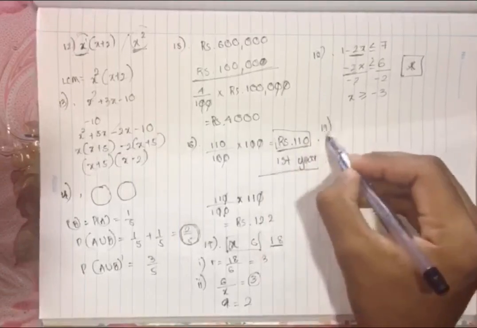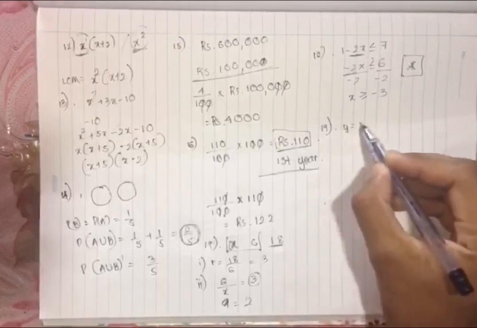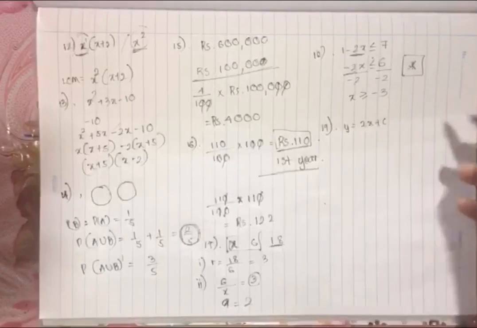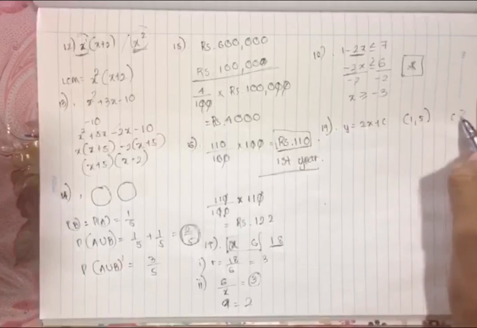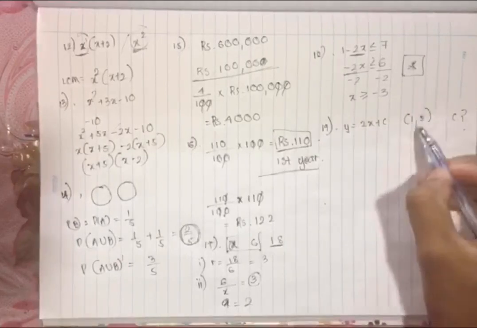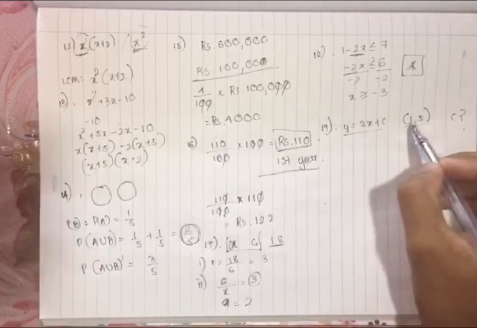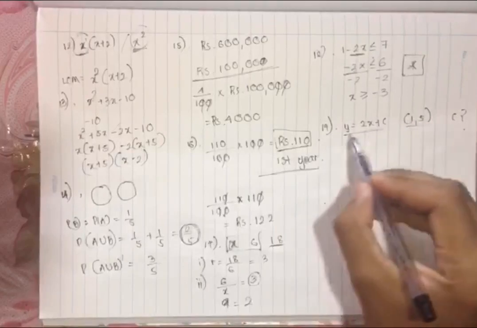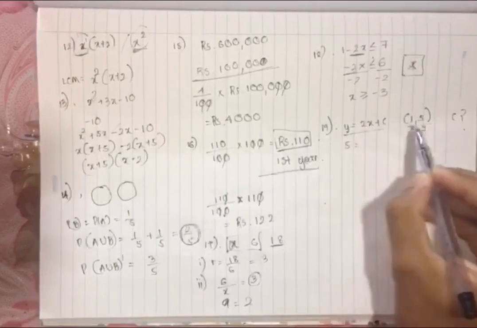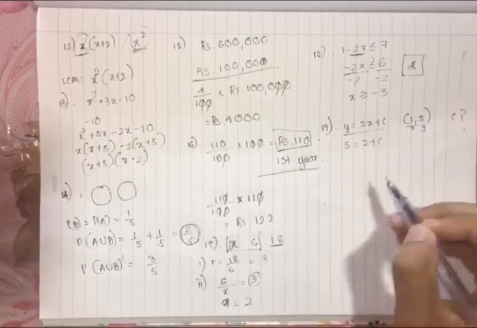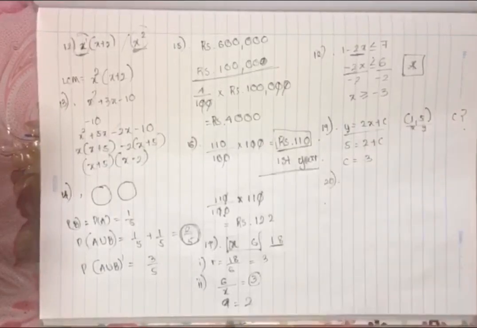Then moving on to the 19th one. They have given you an equation, that is y equals 2x plus c, and they are also saying that it goes through the points 1 and 5. They are asking you to find the value of c. So this is easy. Since this line passes through these points, you can substitute the values of x and y in this equation. This is x, this is y. So I will substitute y is equal to 5, 2 times 1 is 2, plus c. So you have c is equal to 3. It's so easy.